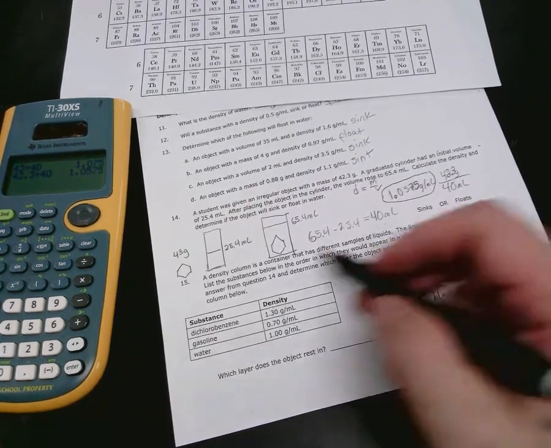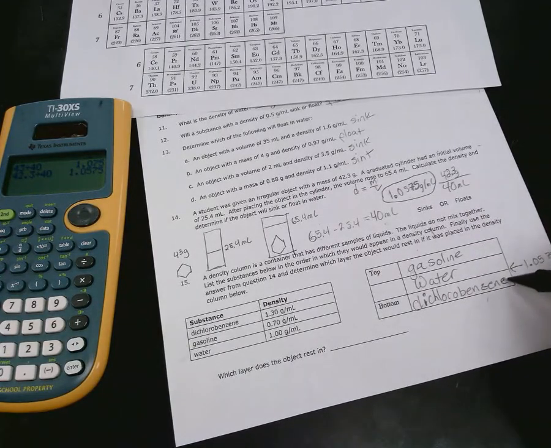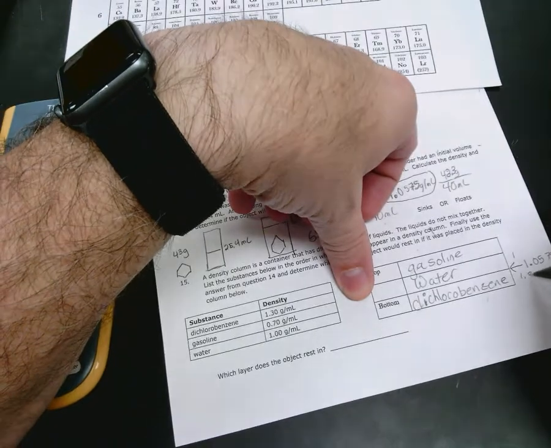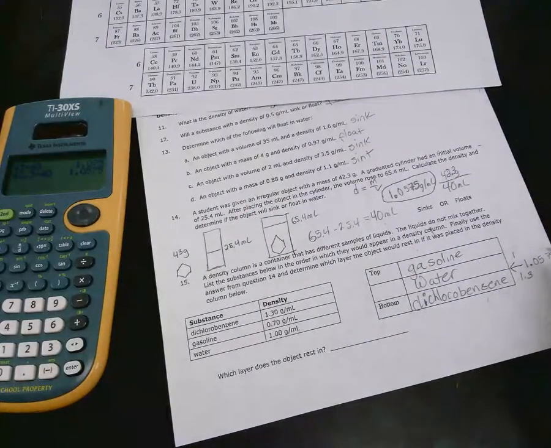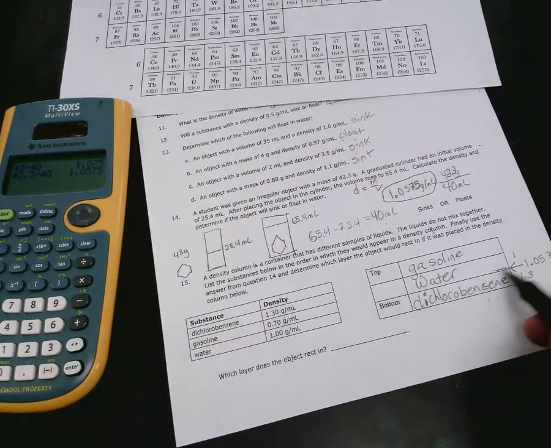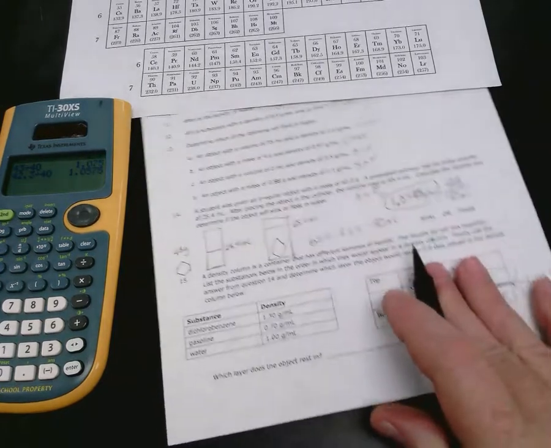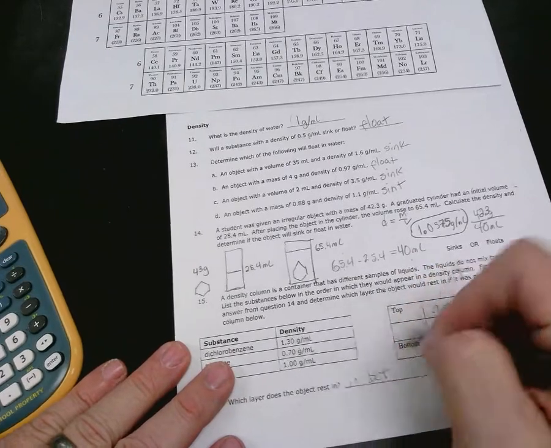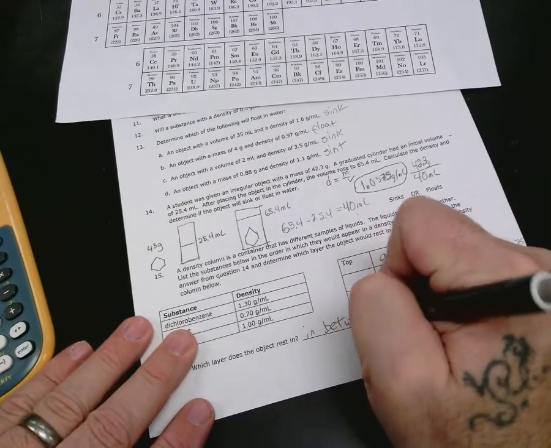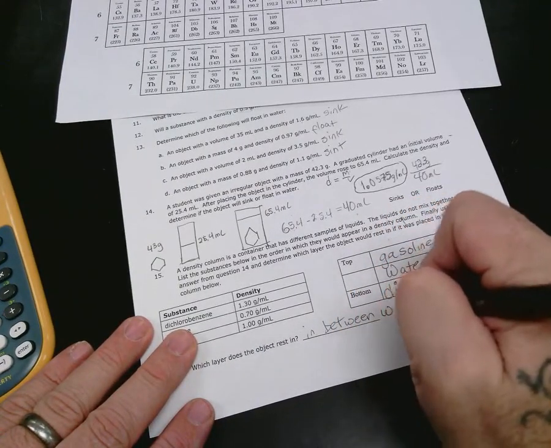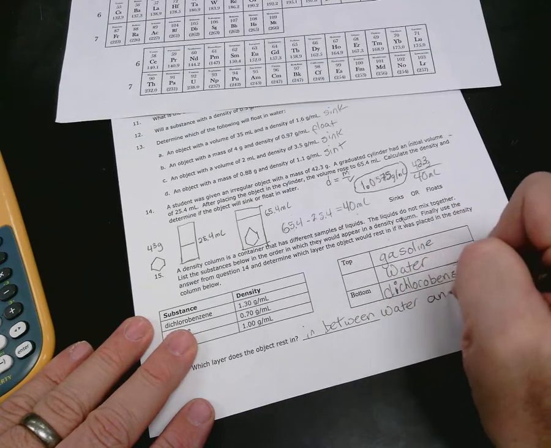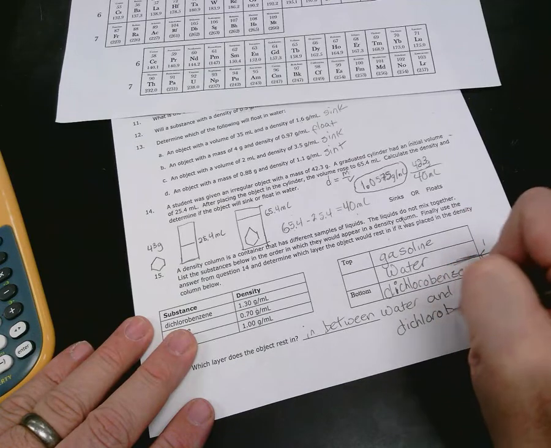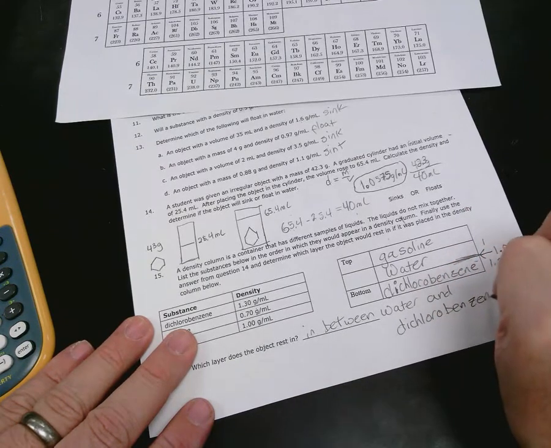Whatever that object is, it would sit between these two layers because water is 1 and this is 1.3 and this is slightly in between them. So it's not going to be in any layer. It's going to be in between the layers. Okay, in between water and dichlorobenzene. And that's page number 2.